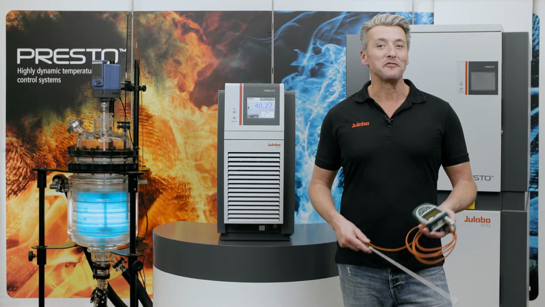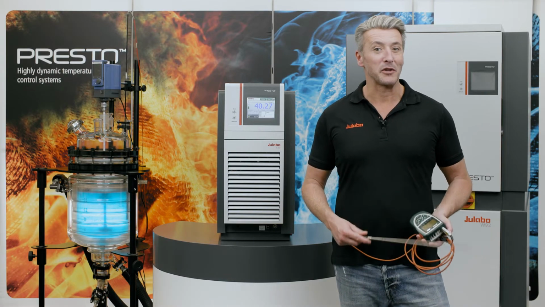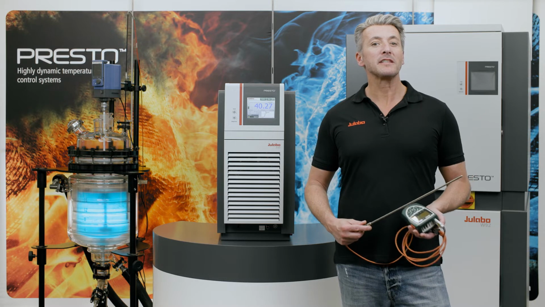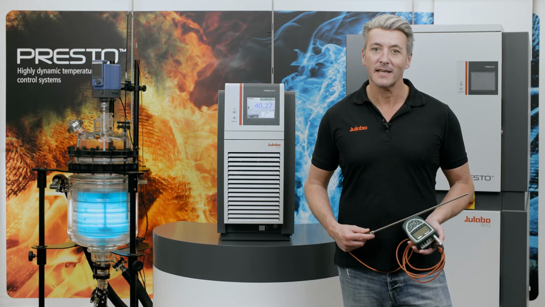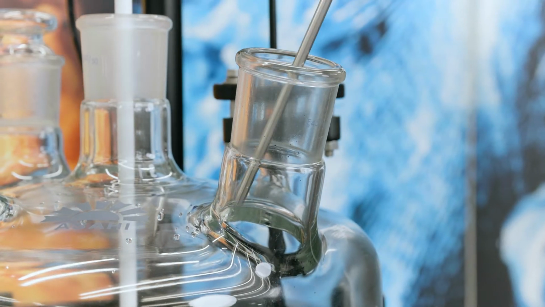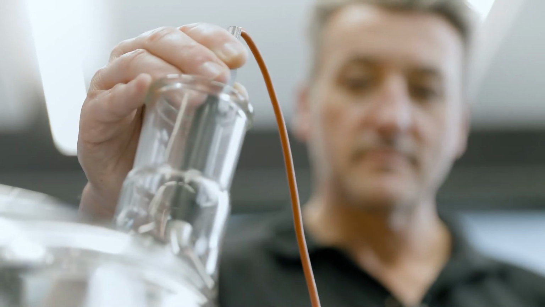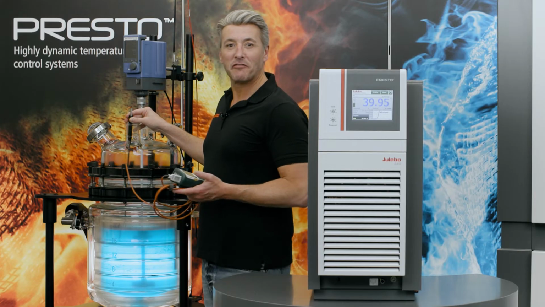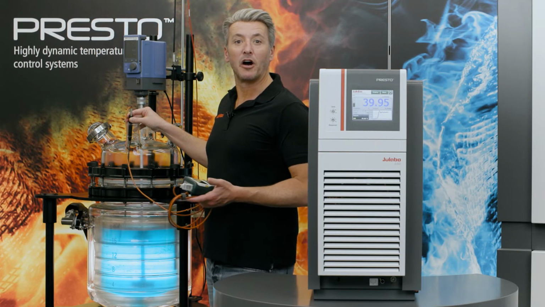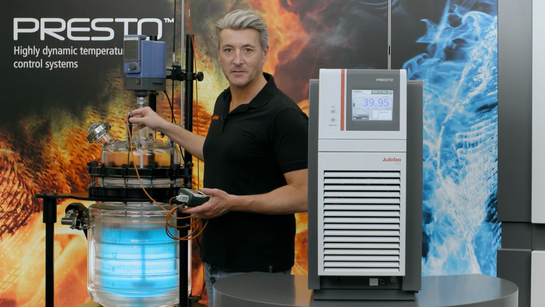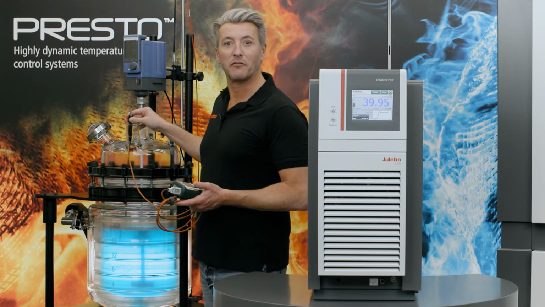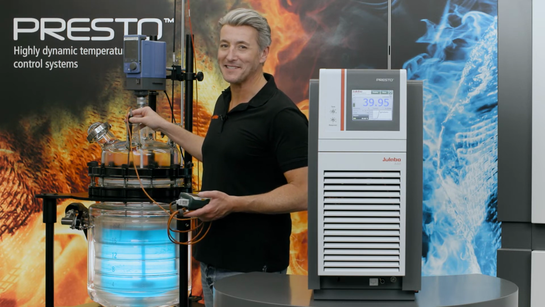The PRESTO is heated to 40 degrees Celsius and we have an external application. Now we need a reference temperature gauge to check the defined point inside the reactor. For an accurate reference, please wait until the set point is reached and stabilized. The reference temperature gauge now shows us a temperature of 40.02 degrees Celsius. So we need to compensate the difference of 0.02 degrees Celsius.